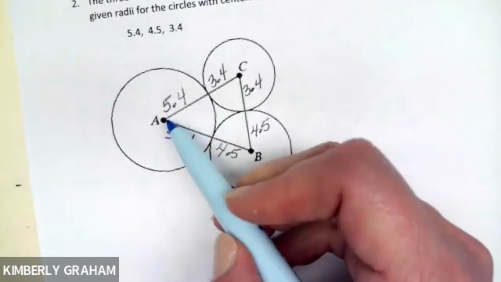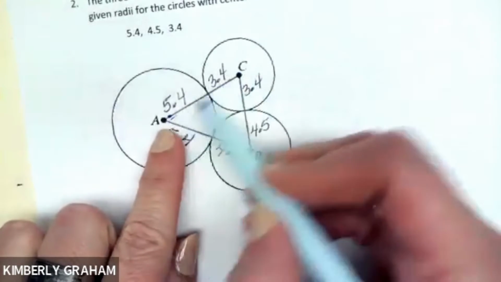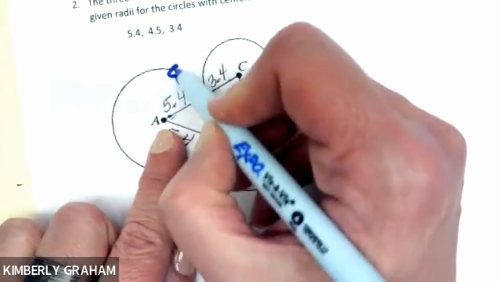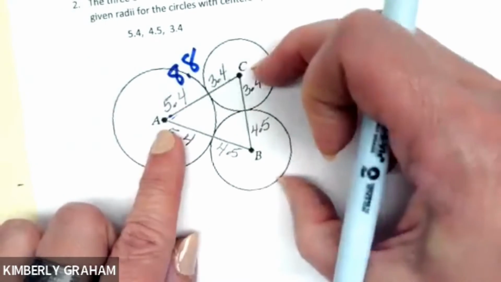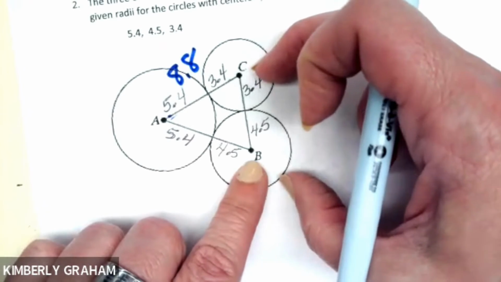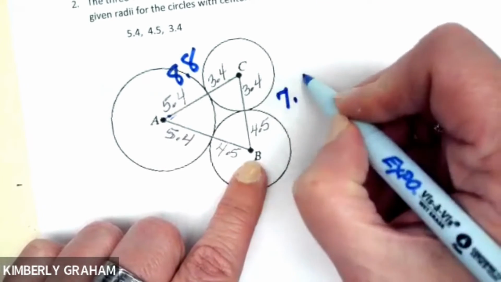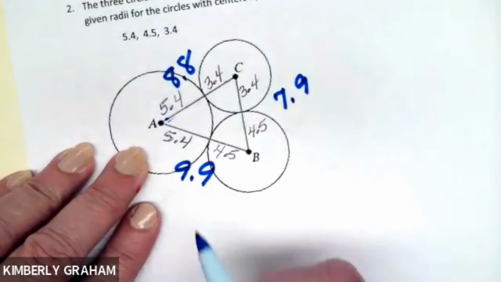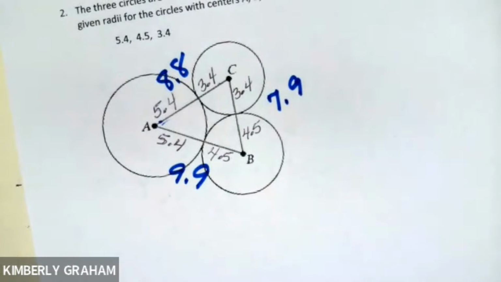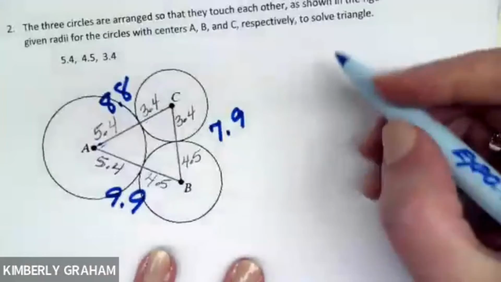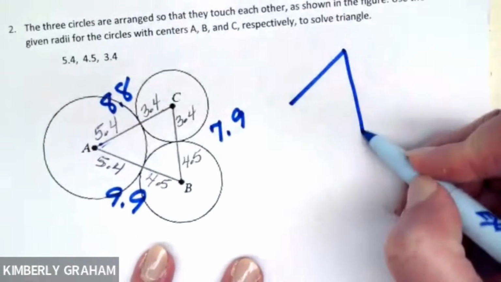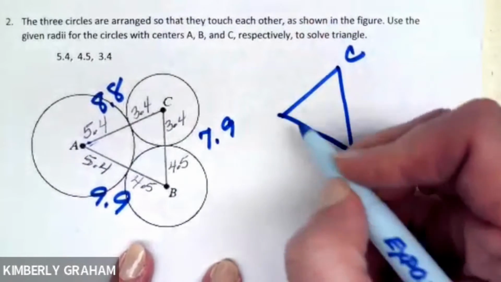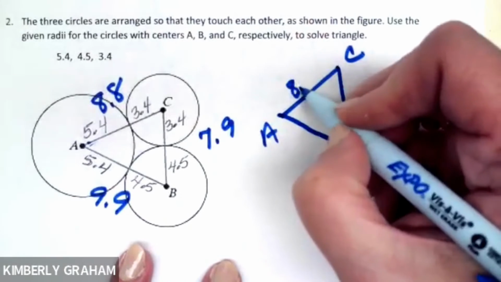Now, this side of this triangle here is going to have a length of 8.8. This side of the triangle would be 7.9. And this side is 9.9. Now, if you want to, you can redraw your triangle if it helps to keep everything organized. We can redraw it over here to get rid of those circles, so I don't have to deal with those anymore.